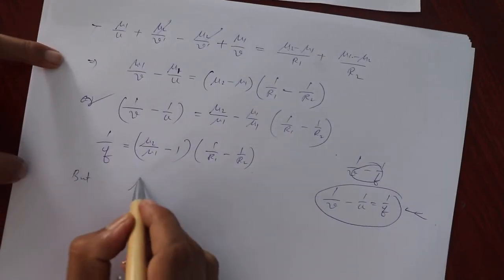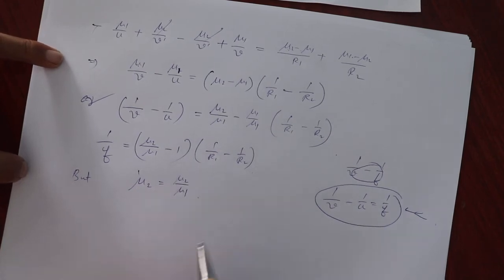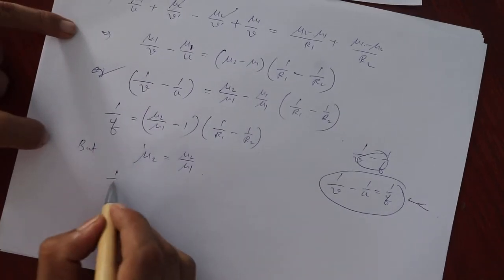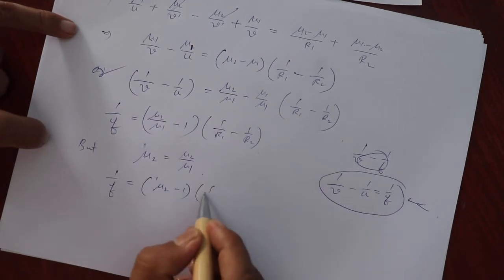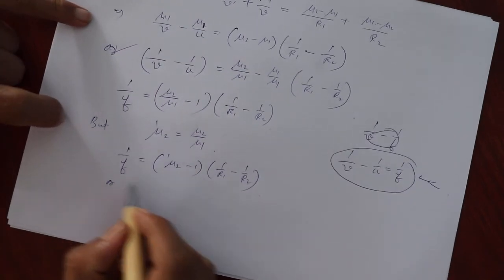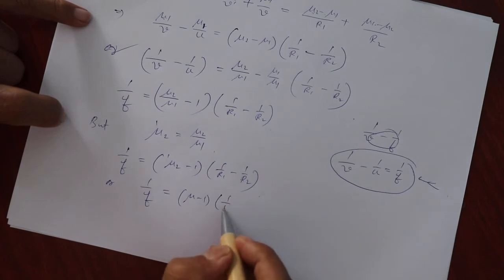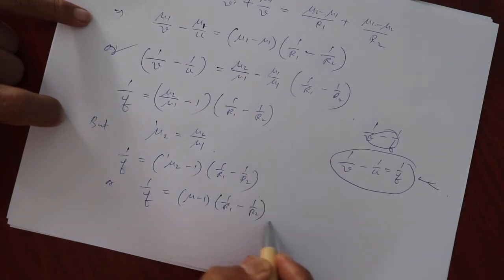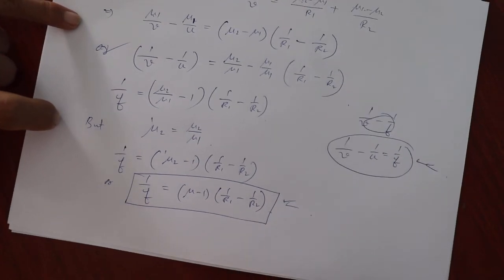But you know that mu2 with respect to 1 is equal to mu2 by mu1. So if you use it here, you have 1 by f is equal to mu21 minus 1, then you have 1 by r1 minus 1 by r2 again. Or simply this equation can be written as 1 by f is equal to (mu minus 1) times (1 by r1 minus 1 by r2) here. So this equation is what we call as the Lens-Maker's formula.